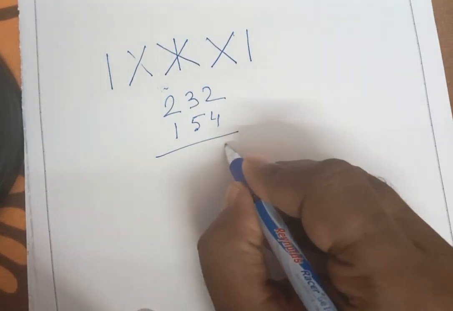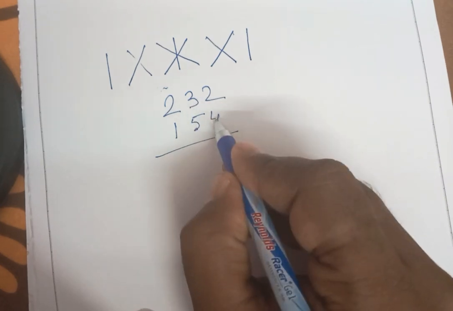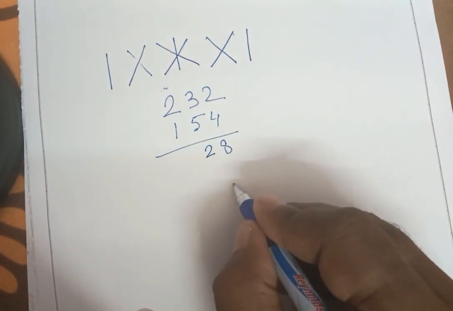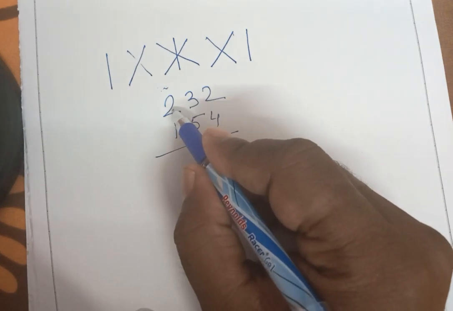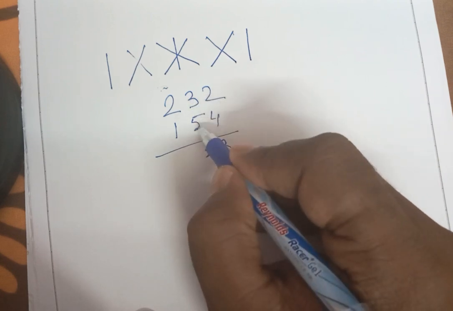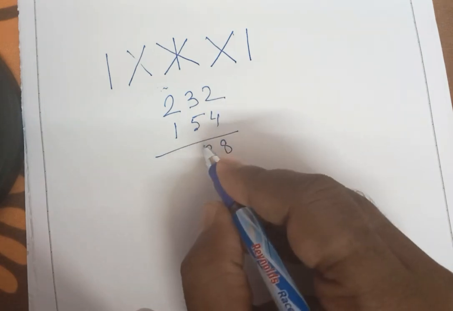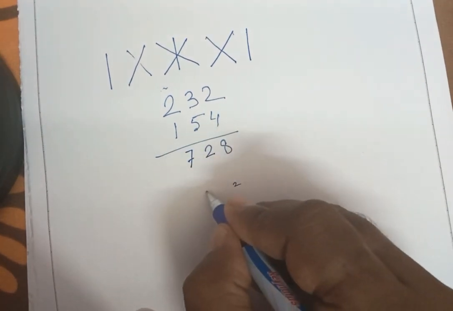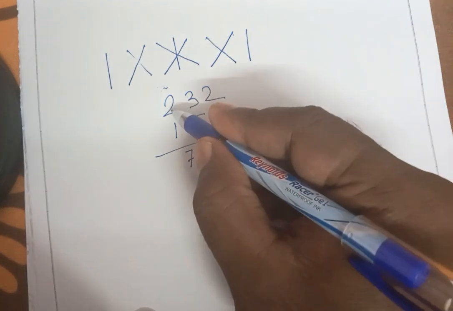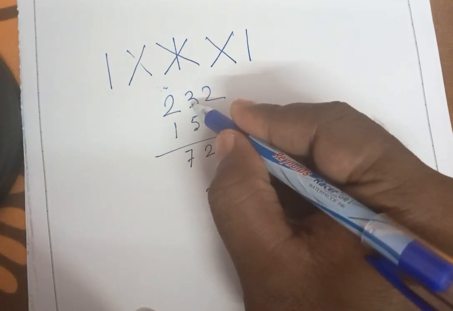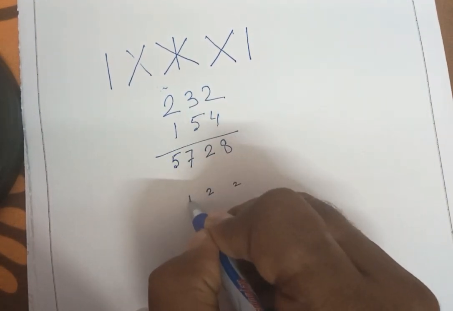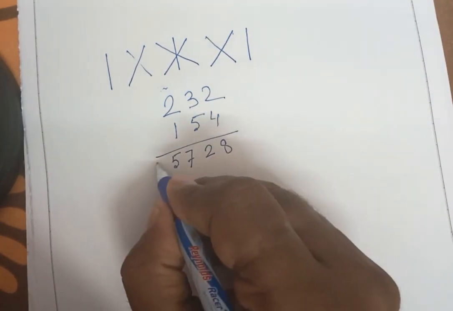It will be 4 into 2, it is 8, then 3 into 4, 12, 5 into 2, 10, so 22, 2 here, 2 here, then 4 into 2, 8, plus 2, 10, plus 15, 25, plus 2, 7 here, then again 2, now 2 into 5, 10, 3 into 1, 3, 13, plus 2, 1 here, now 2 into 1, 2 plus 1, 3, this is the answer.